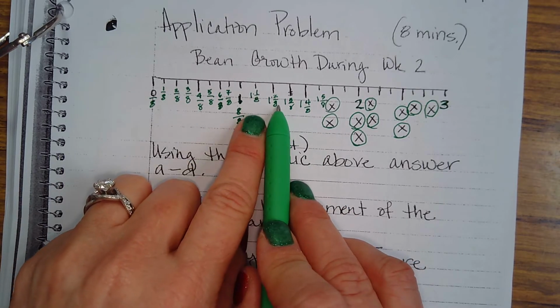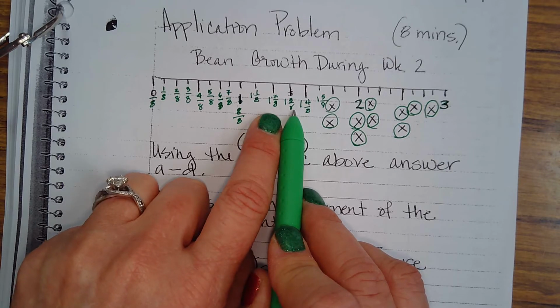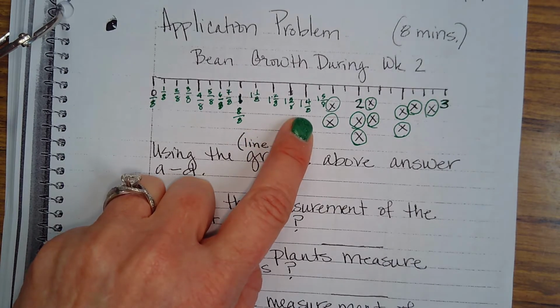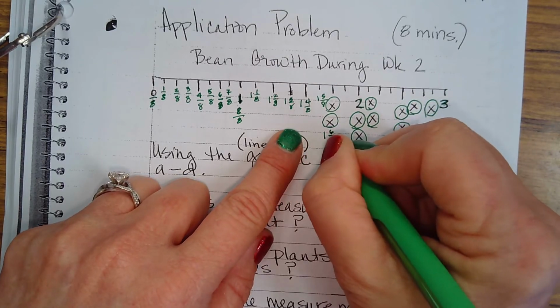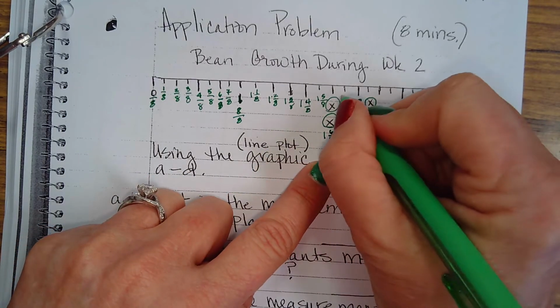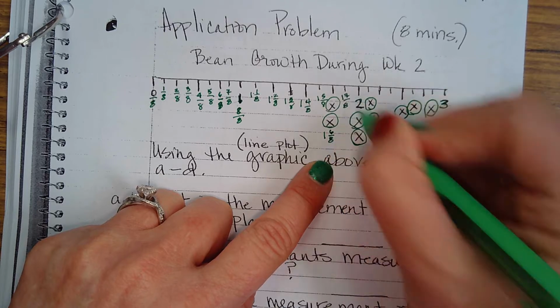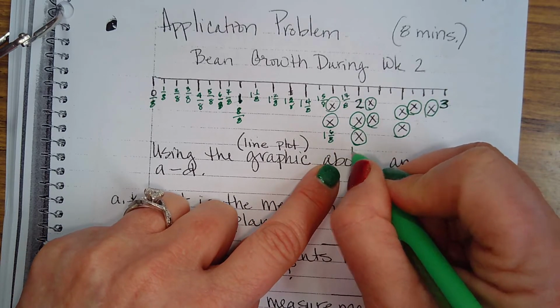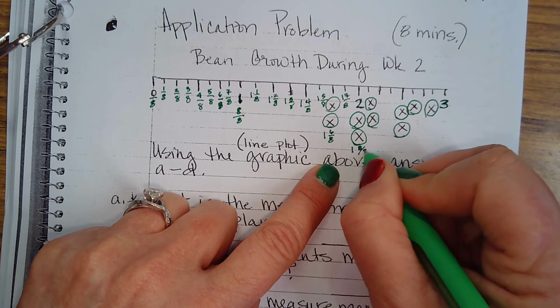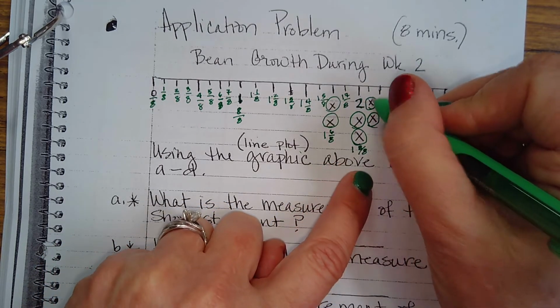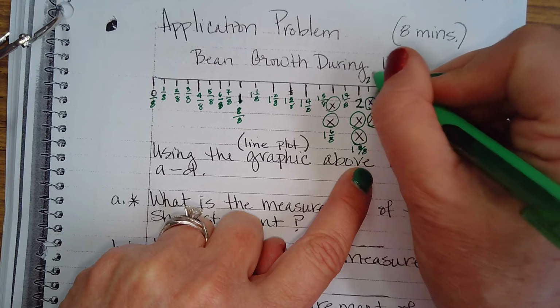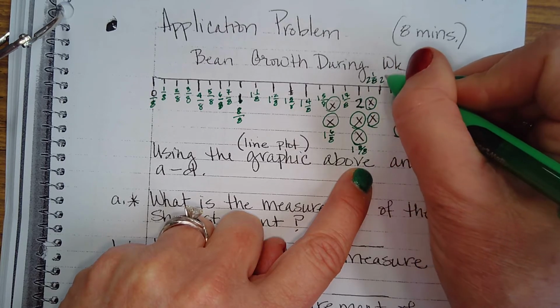Okay. So if you want to break this up, 1 1/8, 1 2/8, 1 3/8, 1 4/8, 1 5/8, 1 6/8, 1 7/8, 1 8/8 gives us 2. So then we have 2 1/8, 2 2/8.